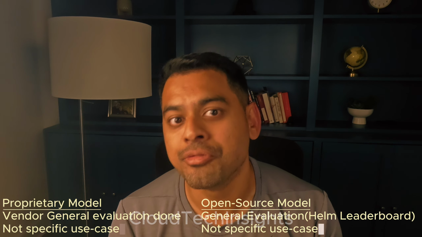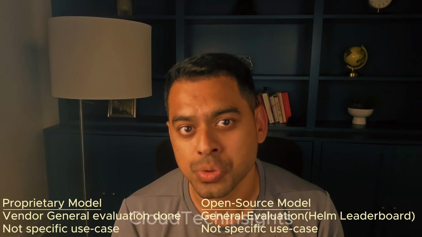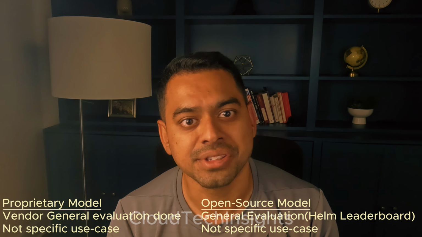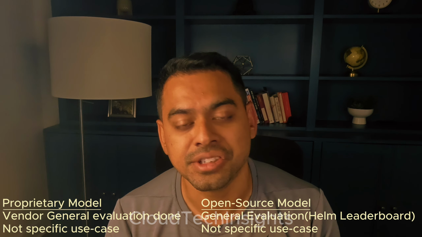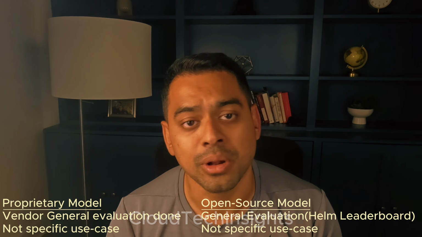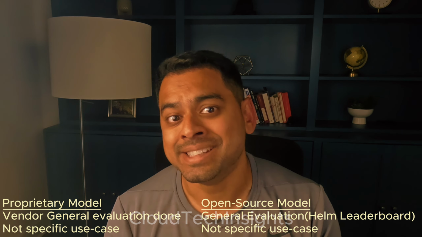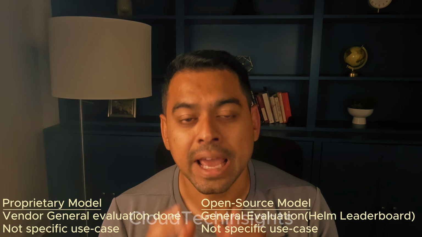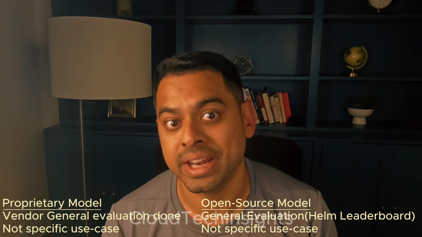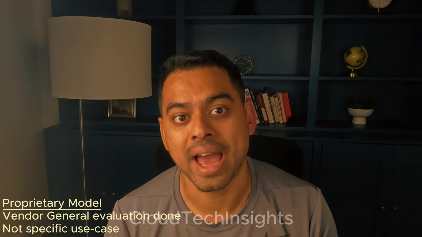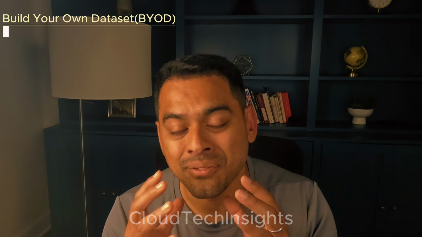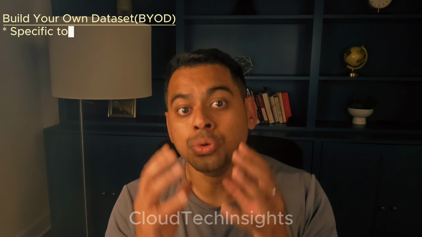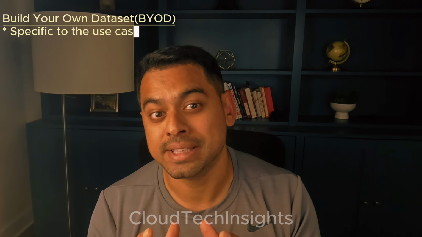There are plenty of open source model evaluation data sets for toxicity checks, accuracy checks, summarization, etc. You can go online, to GitHub, and you'll find all these data sets. Unless these data sets are very specific to your use case, you should have your own data set. It's very important to have your own evaluation data set to make sure that you evaluate the model against the very specific use case that you have.